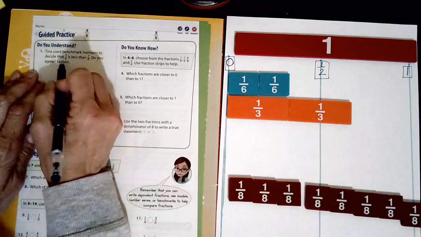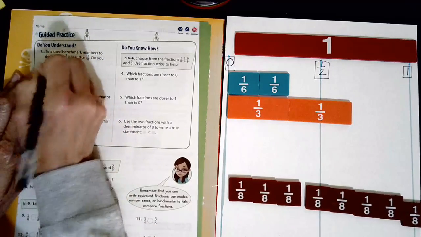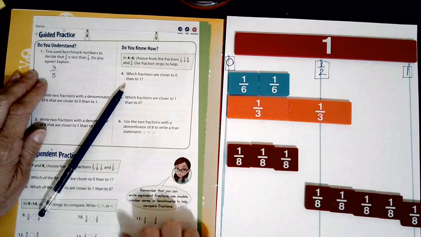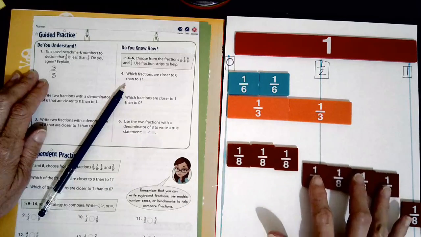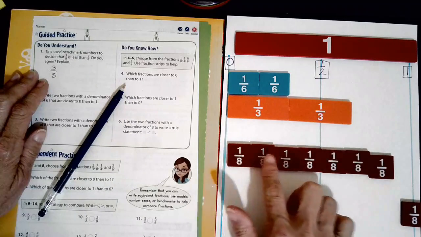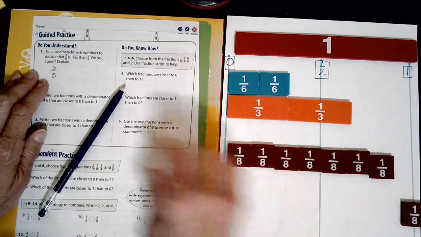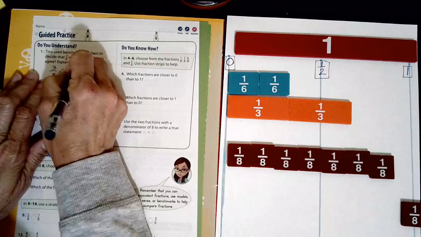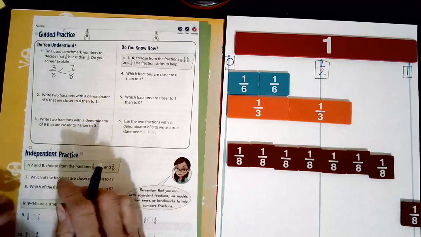So when I look at 3/8, and that is 3 parts of 8, I know that it is less than 1, 2, 3, 4, 5, 6, 7/8. So 3/8 is less than 7/8.